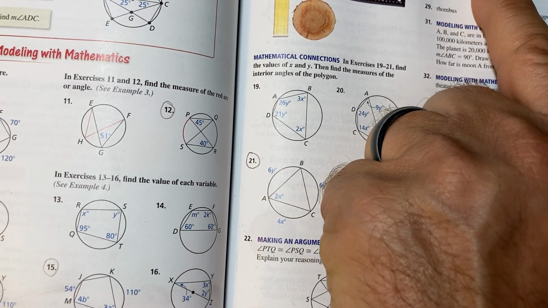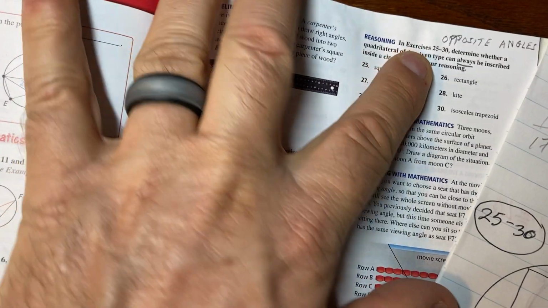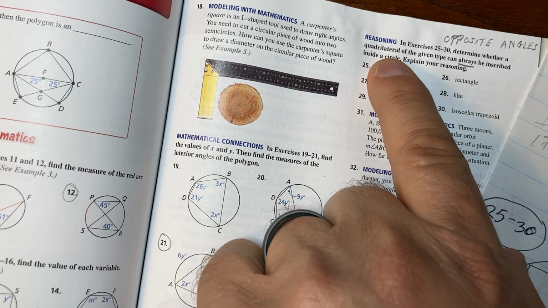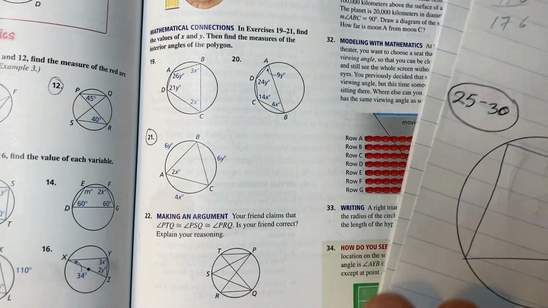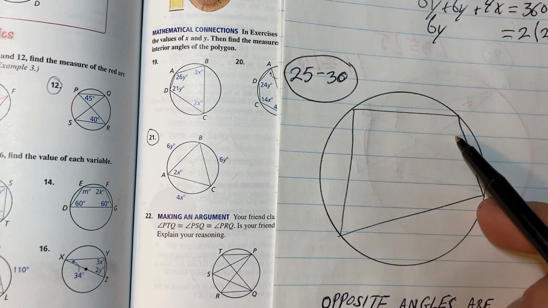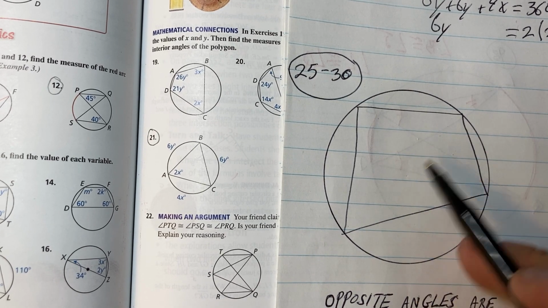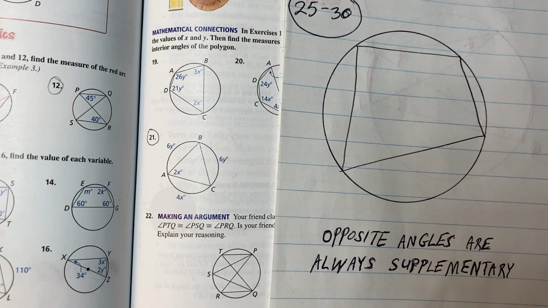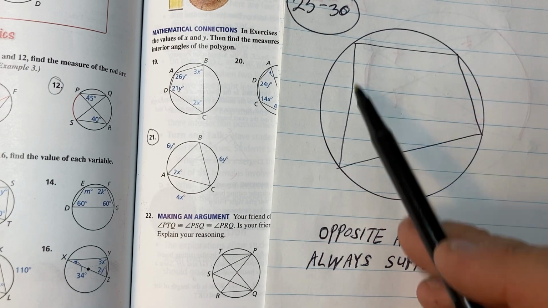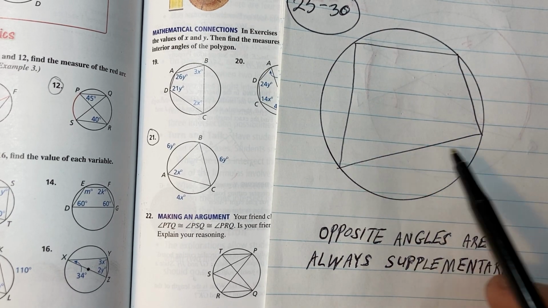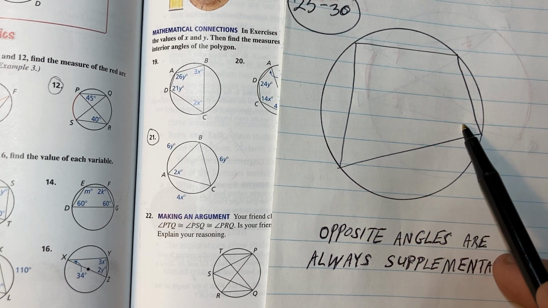Determine whether a quadrilateral of the given type can always be inscribed inside a circle. Explain your reasoning. One thing you have to understand is that for any quadrilateral that's inscribed in a circle, what's special about these opposite angles? Opposite angles will always be supplementary. I don't care what kind of quadrilateral that is, but these 2 angles will always add up to 180.